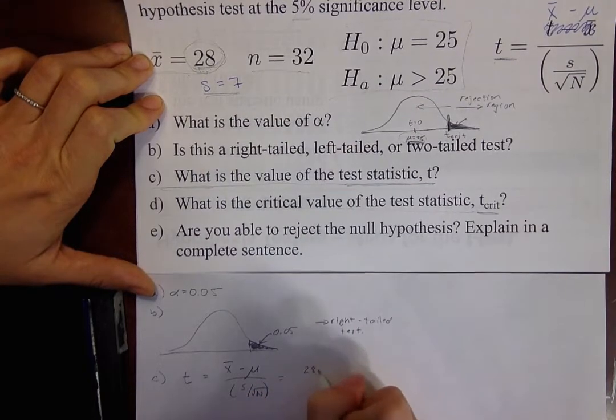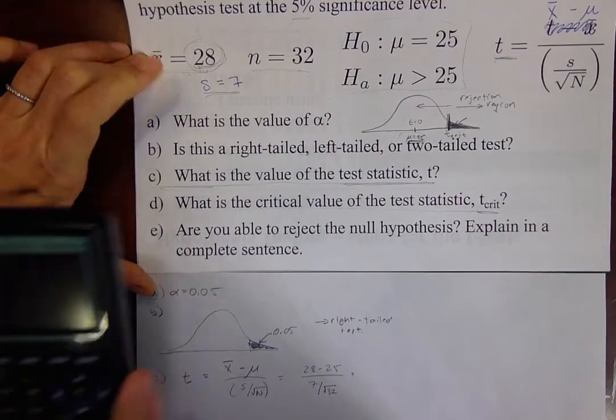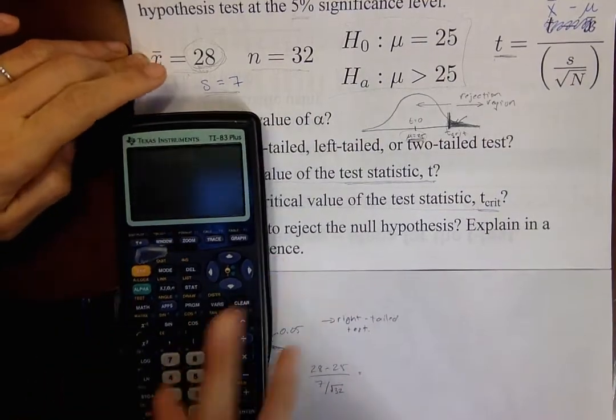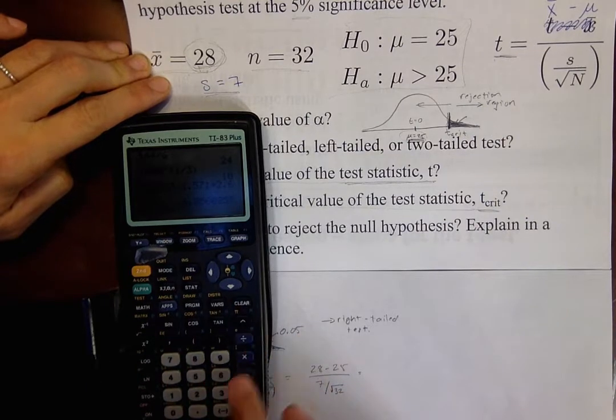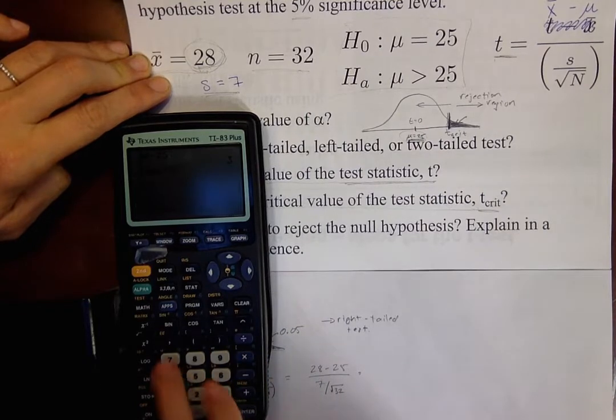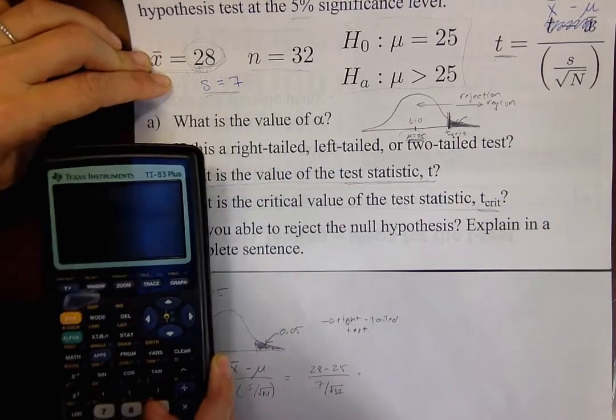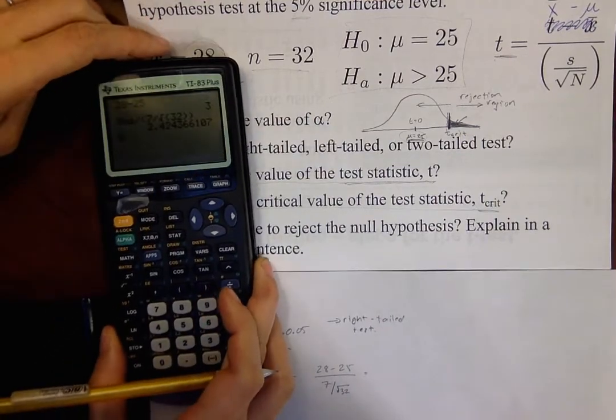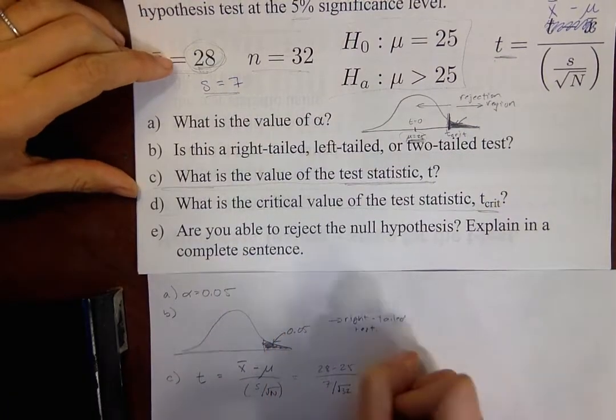So this will be 28 minus 25 divided by 7 over the square root of 32. 28 minus 25 is 3, and then I'll divide that by 7 divided by the square root of 32. And I get 2.42. I don't see it very well. So I got that to be 2.42.